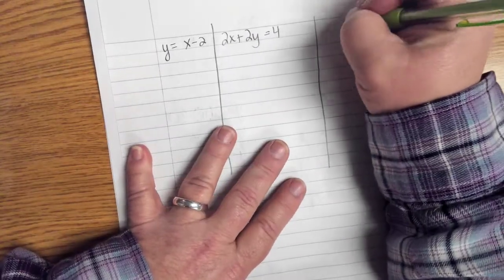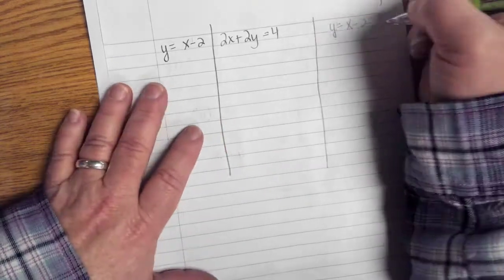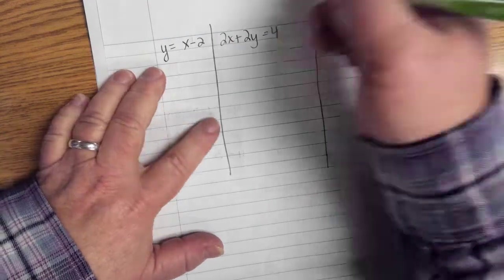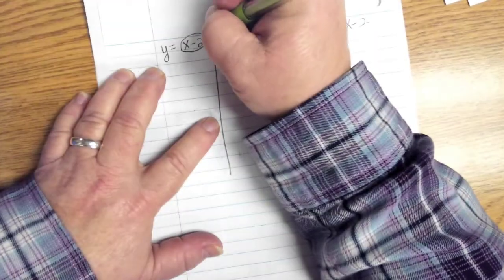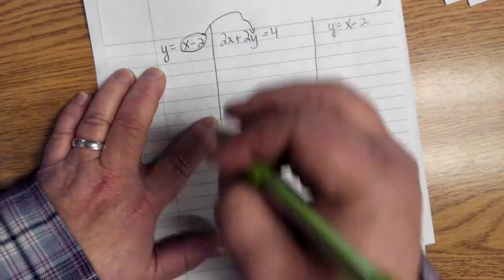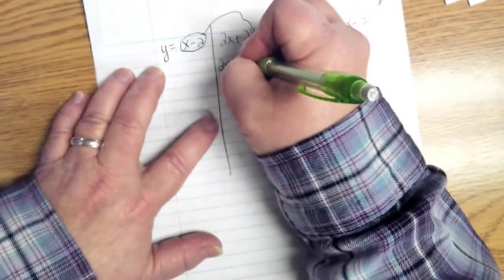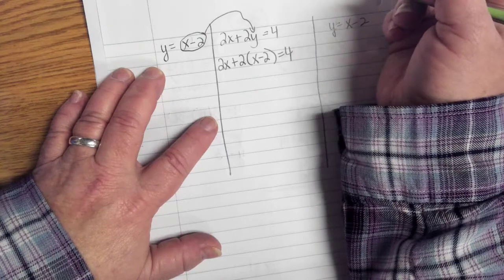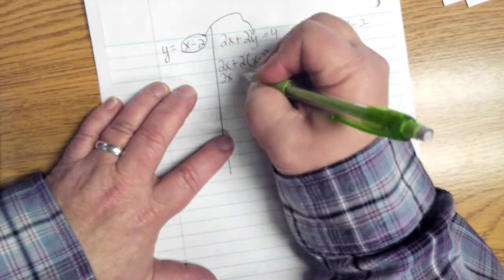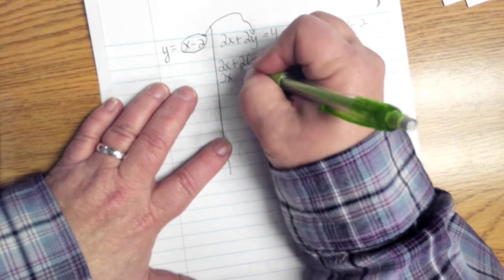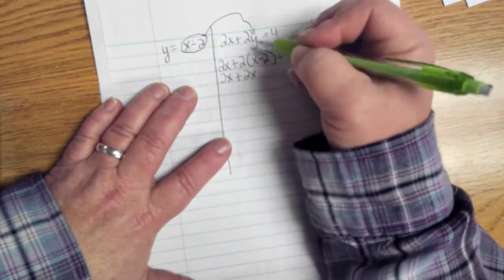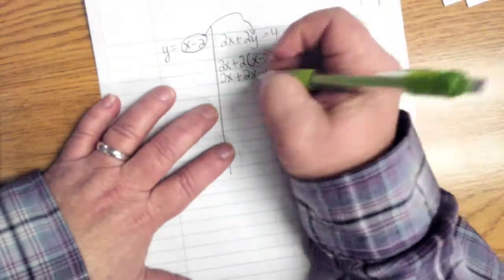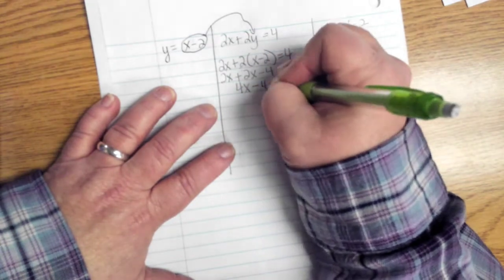And then I'm going to come over here, y is equal to x minus 2. So I've already got it in a y equals format, don't I? Okay. So y is equal to this. So this makes it simple. So all I have to do is come over here and substitute it here. I've got 2x plus 2 times x minus 2 is equal to 4. 2x plus, positive 2 times x is plus 2x. Positive 2 times negative 2 is minus 4, is equal to 4. I've got 4x minus 4 is equal to 4.